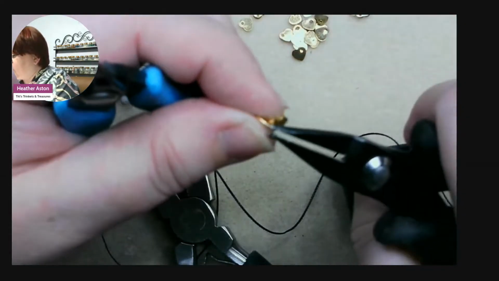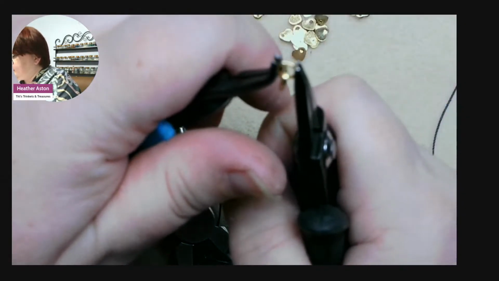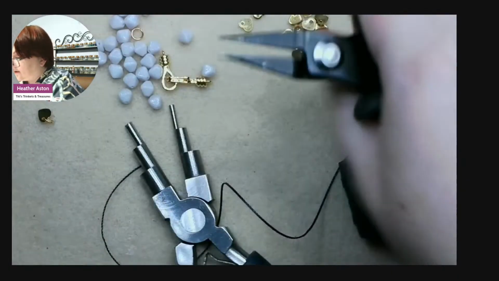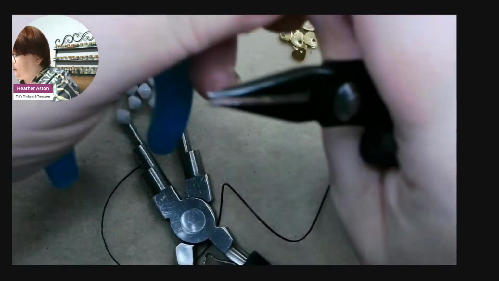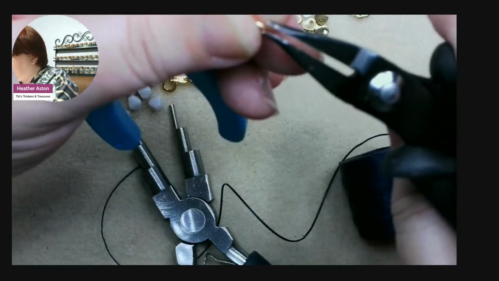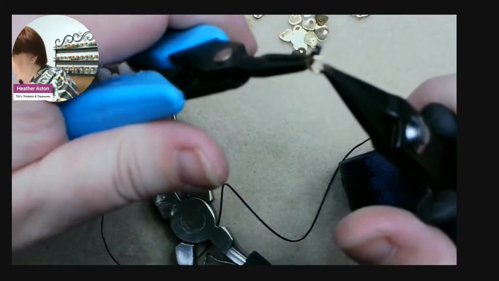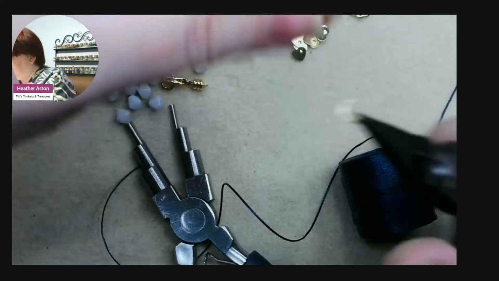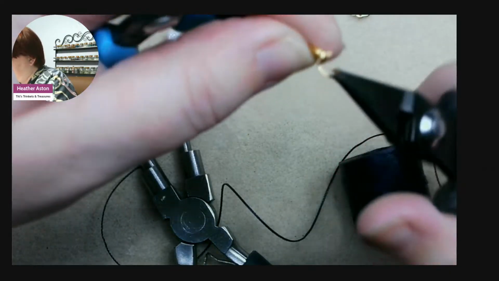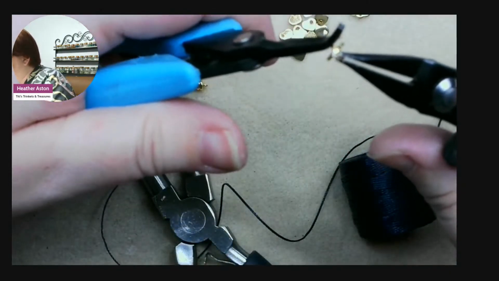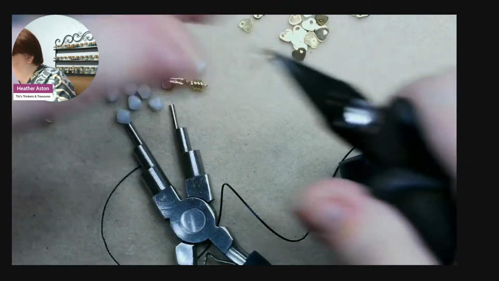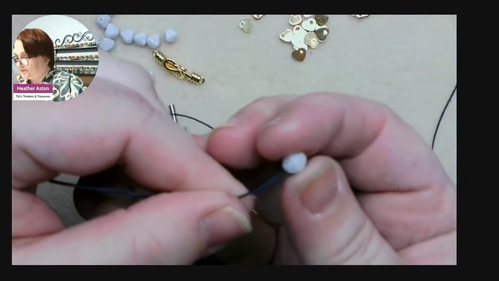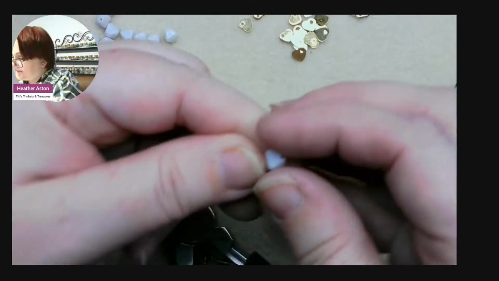See, that's why I rarely use my Zeron pliers anymore. Somebody told me that putting the liquid whatever on it does help with the slippage. So I might have to do that and see. Okay, let's see here. Let me put a couple of these on real quick.